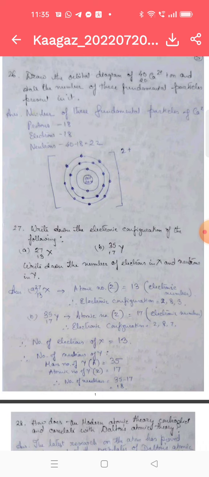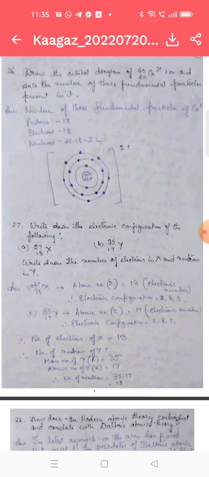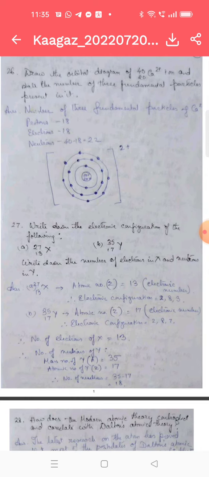See, 2, 8 and 8, sorry, 2, 8 and 8, that means that is 18, so electrons will be 18 in calcium 2 plus ion.